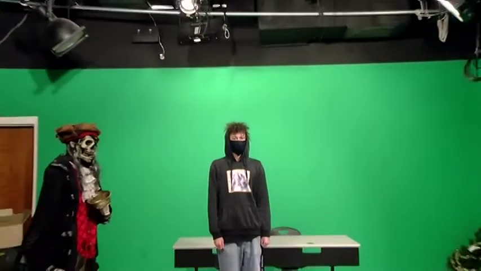Alright, so next up we have zoom. Basically, zoom is moving closer to something in the shot. It can be used to show how important something is in that shot.